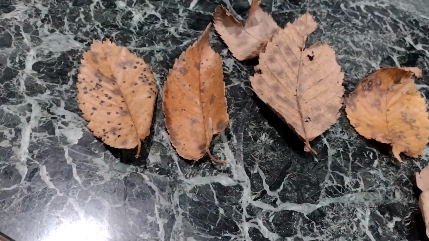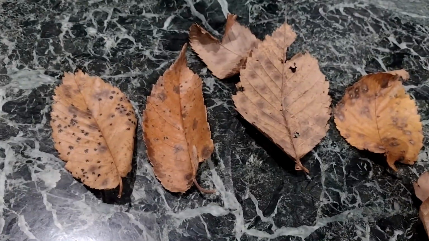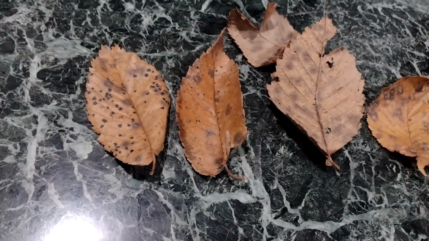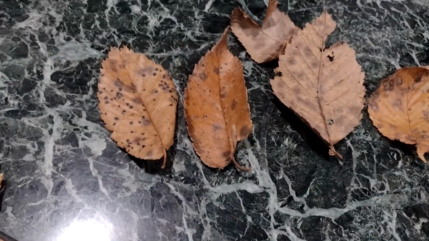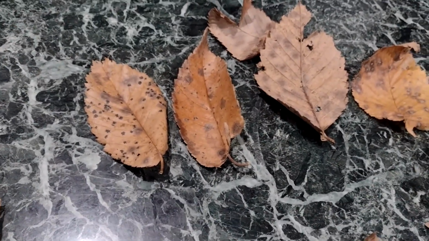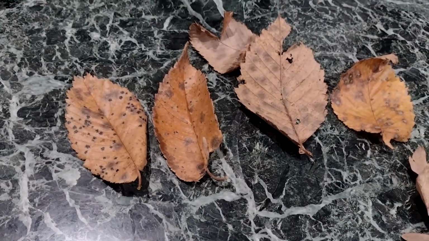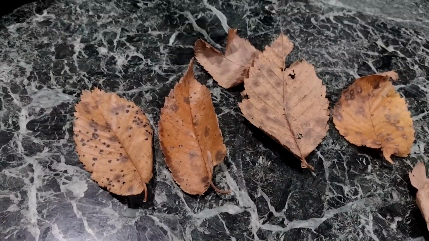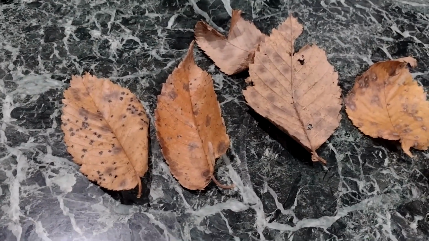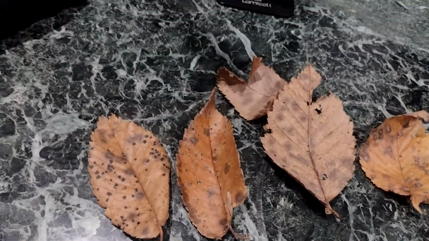But then the leaves fall off in the winter and they still carry the spores on them. These are also ascomycete fungi. So it carries the spores as it falls, and then the spores spread along the forest floor with the rain and the moisture and everything. So that's how its life cycle works. So there's black spot of elm showcased on the elm leaf.